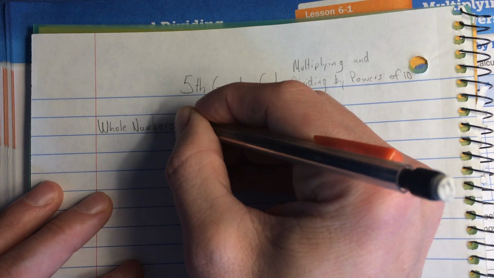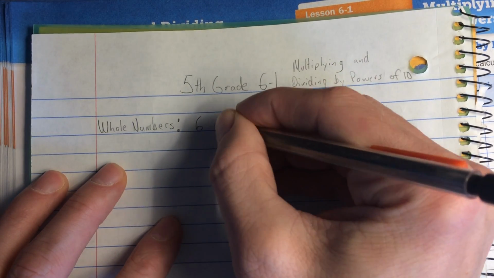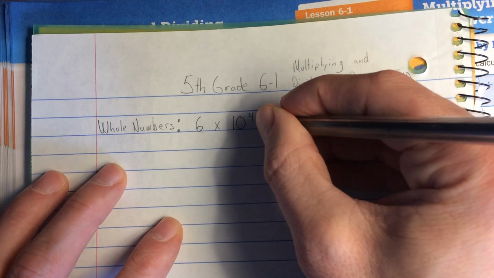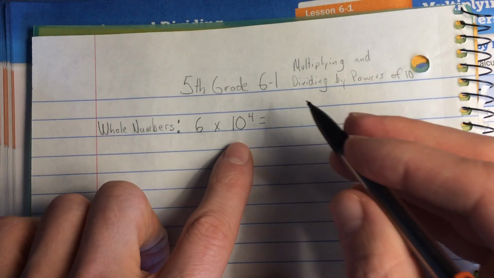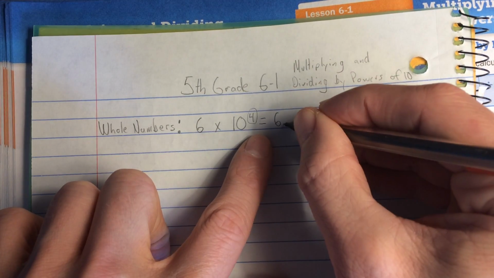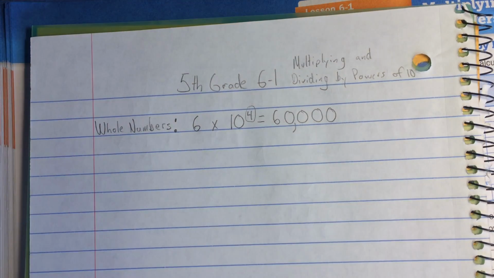When we have whole numbers, it's really just a matter of, let's say 6 times 10 to the 4th. A lot of you are trained to know, that's going to mean we need to take the 6 and add 4 zeros. 1, 2, 3, 4. And boom, you've got 6 times 10 to the 4th power, and it equals 60,000. Okay, so that works for whole numbers.